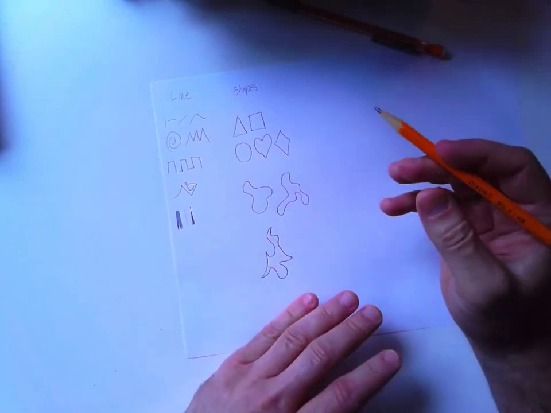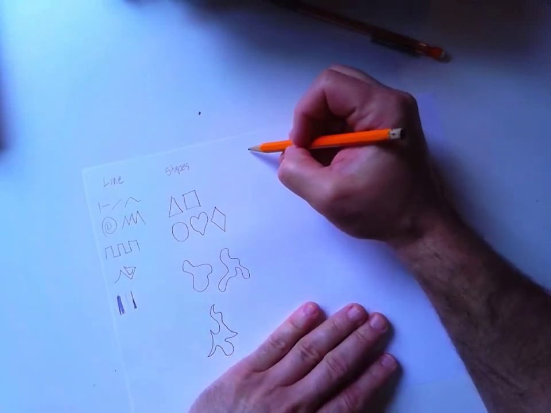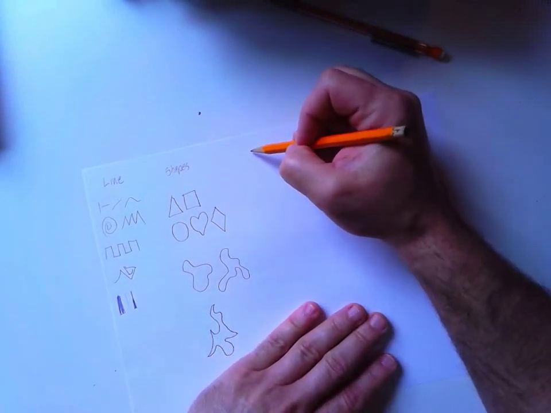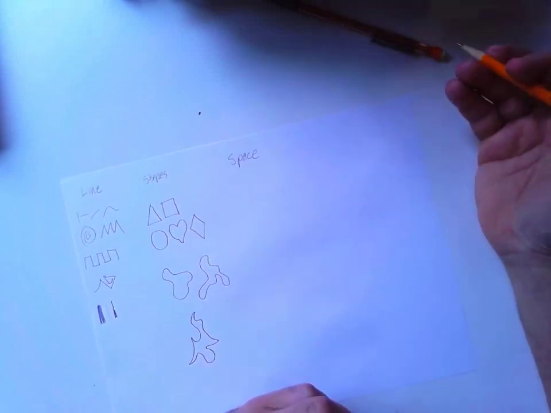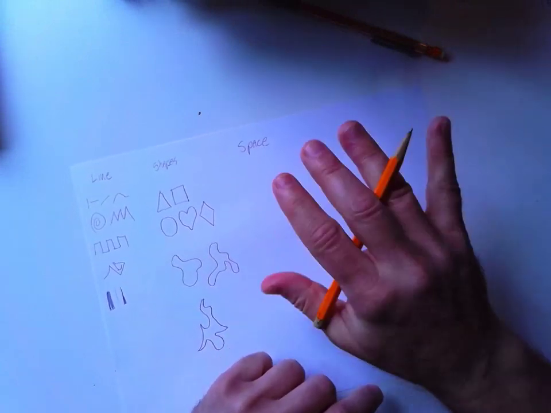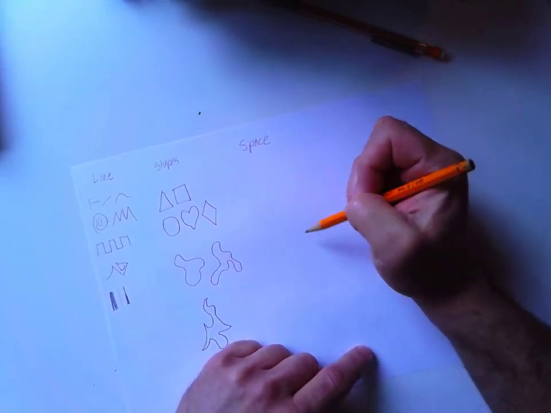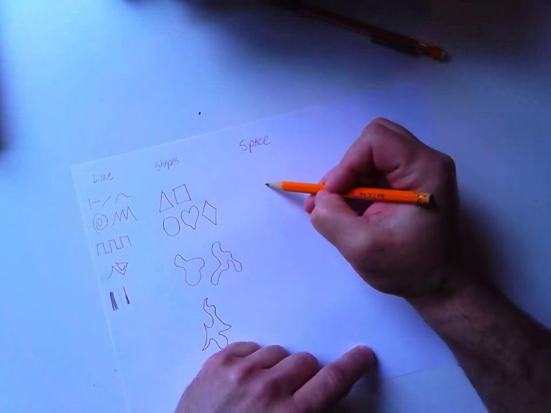Okay? The last thing that we're going to be doing today is space. So how do you show space in art? Well, what we are going to do is do something called overlap or overlapping.